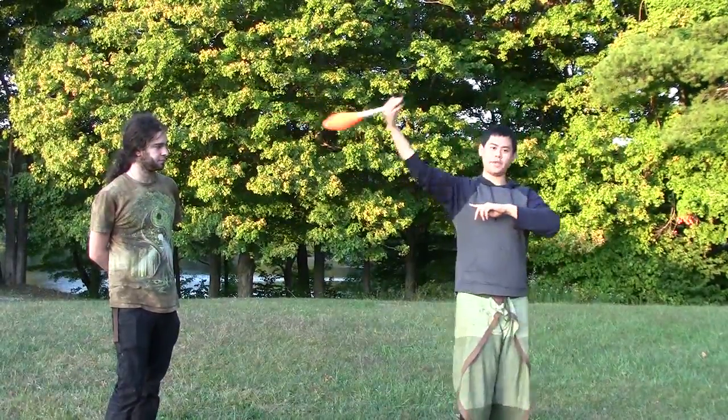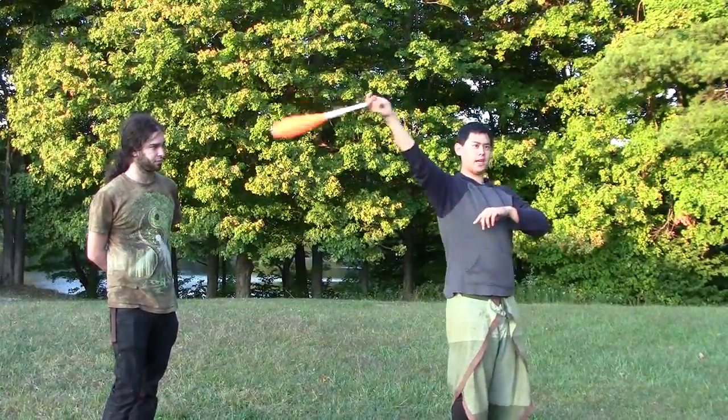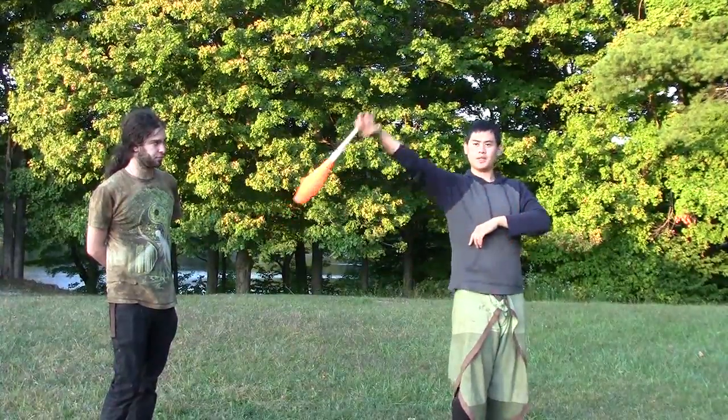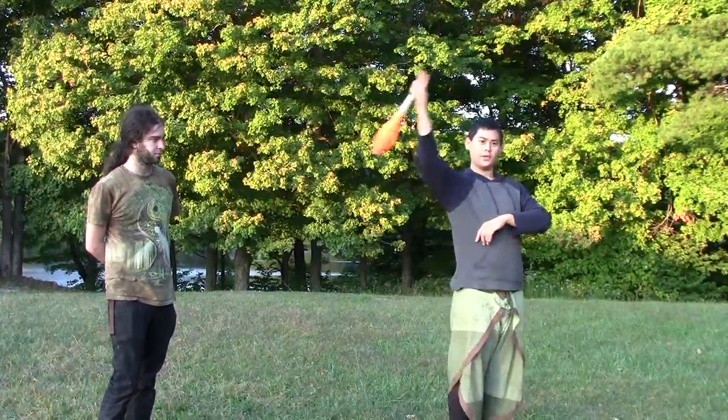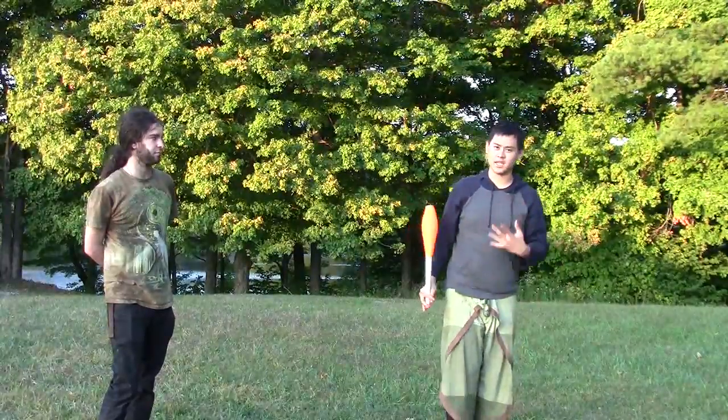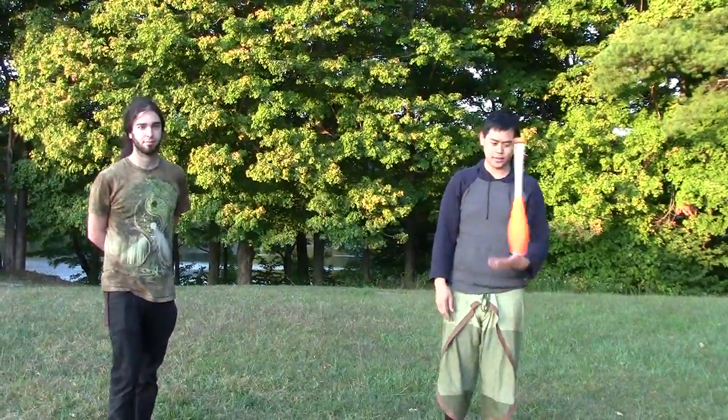This is the best way to do it, because going from the outside it's possible, but it's kind of more awkward. This is definitely more kinesthetically pleasing, I guess, is the way to describe it.